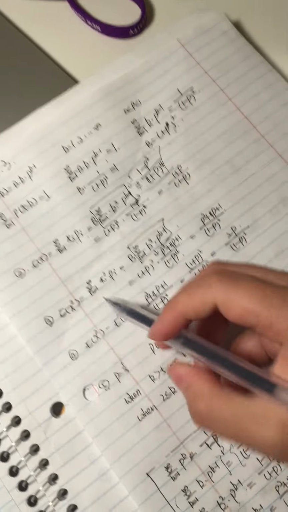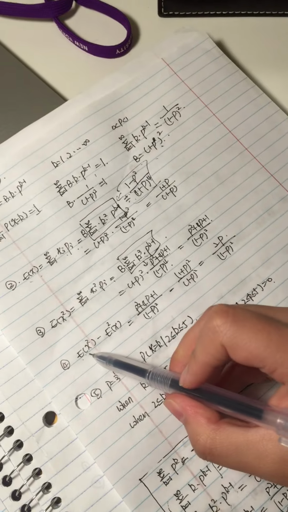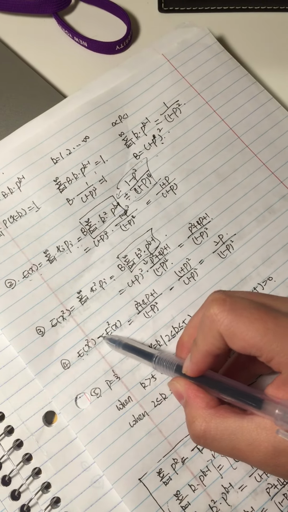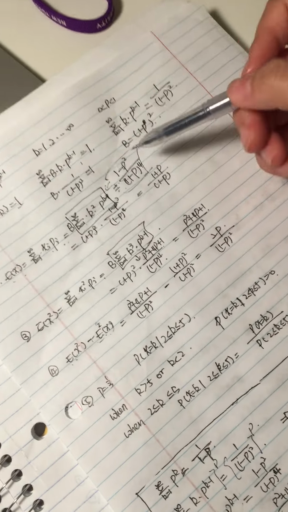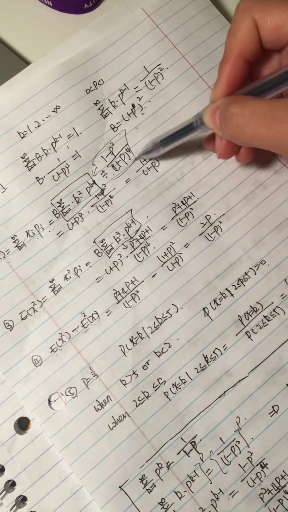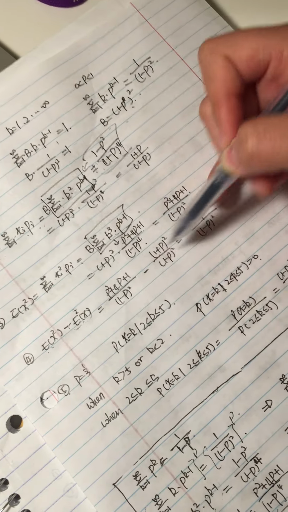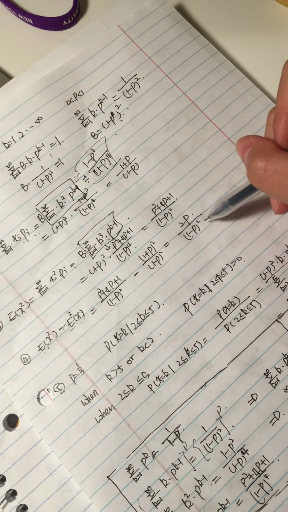And the fourth question is, let us find E of X squared minus (E of X) squared. All we have to do is just put the results we have solved above into this function, and the result is 2p over (1 minus p) squared.